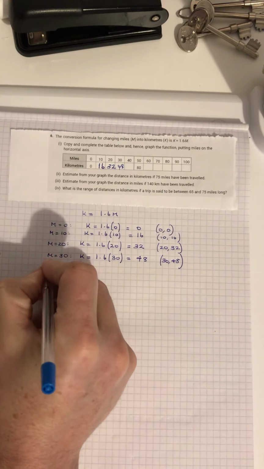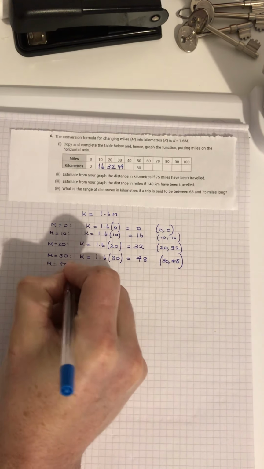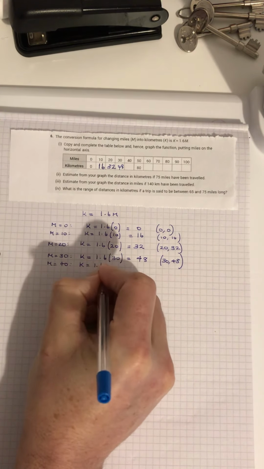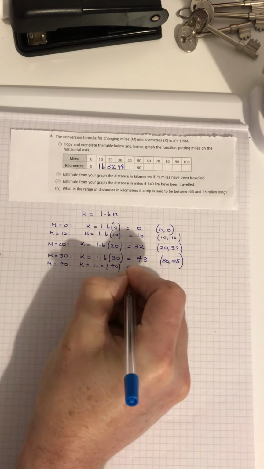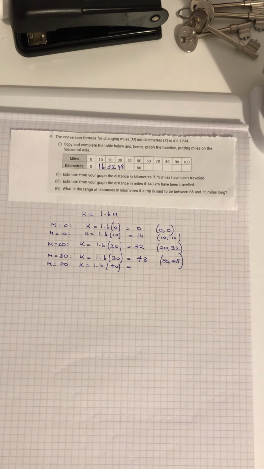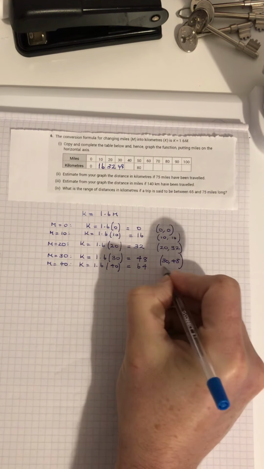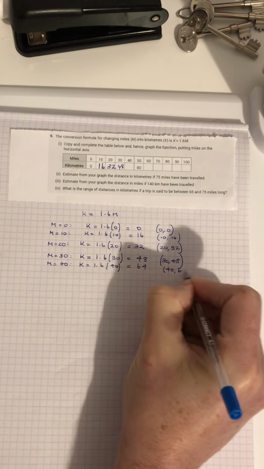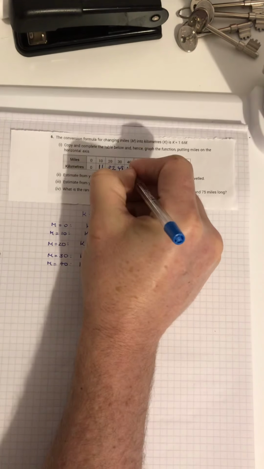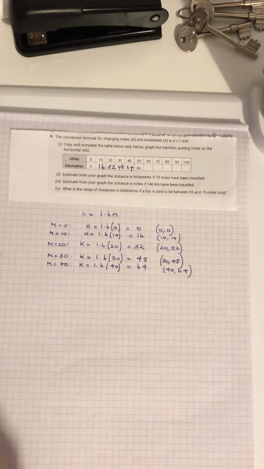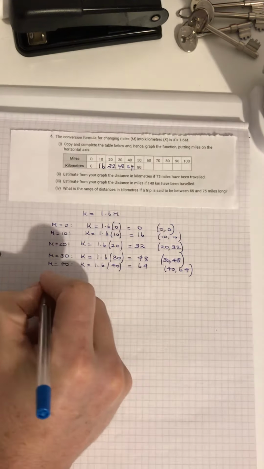If M is 40, K is 1.6 times 40, which is equal to 64. So 40, 64. Now the next one is done out for you, but let's check is it correct.